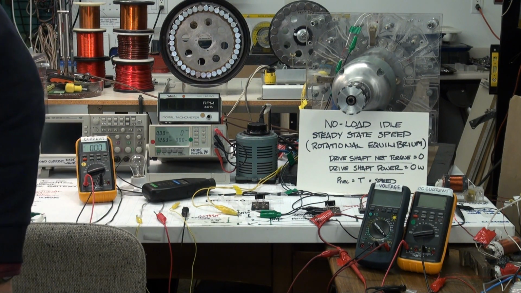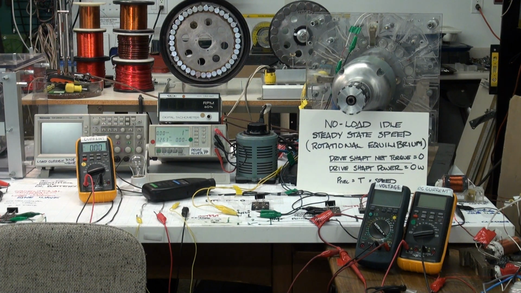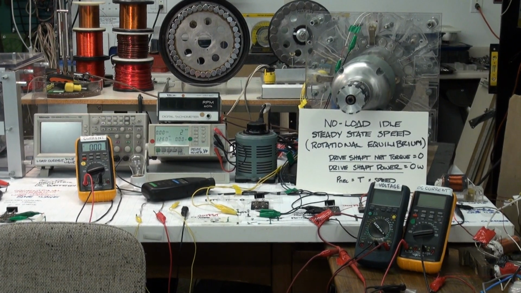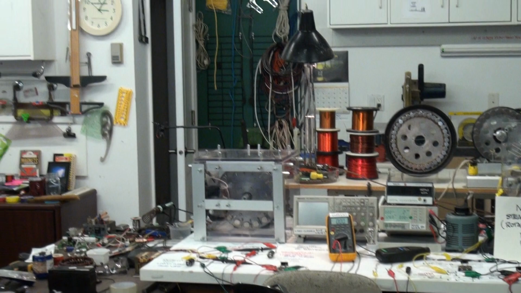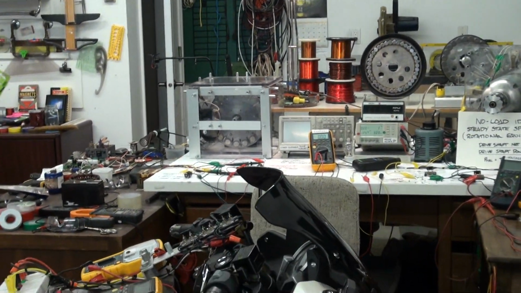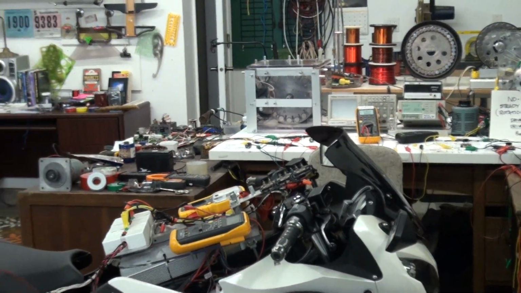What the ReGenX generator does is it eliminates generator armature reaction from the electricity generation paradigm, and it eliminates the need for mechanical input power in the drive shaft when the generator is generating electricity.